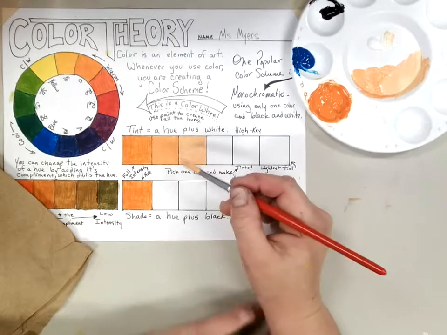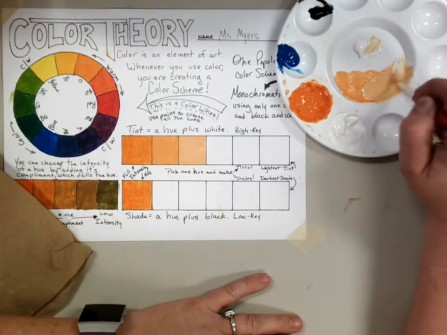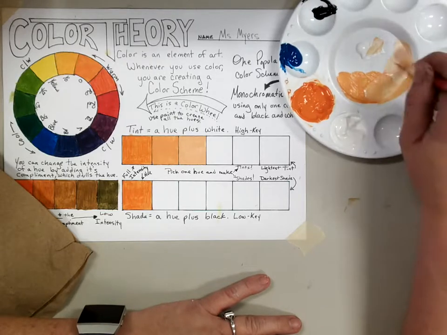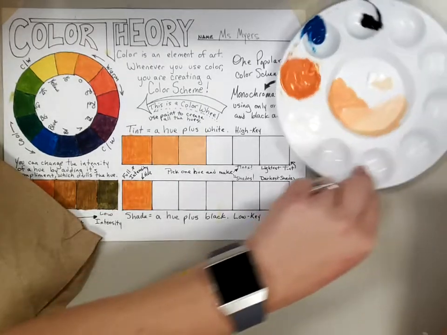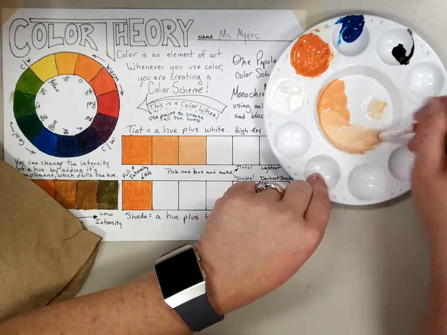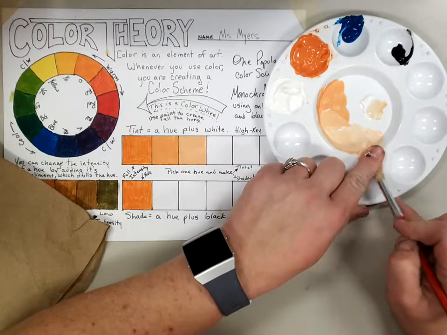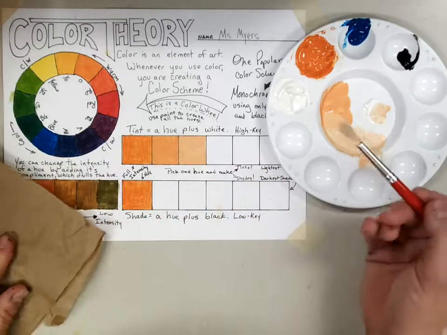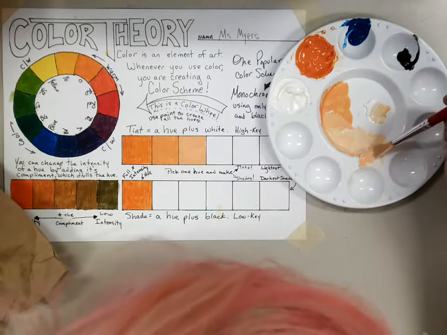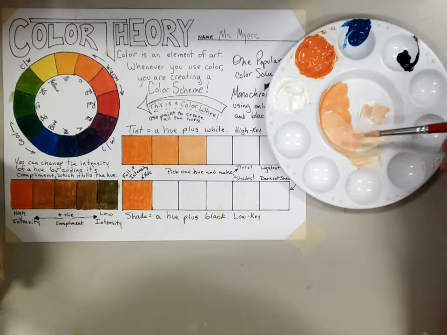So I've gone lighter. I'm going to keep going lighter, and I'm going to keep moving over so I'm mixing just with whatever's left on my brush. So I can turn my palette. And I can also do this like we did before and squeeze my paint off my brush so I have more paint to actually mix with without hurting my brush as much.